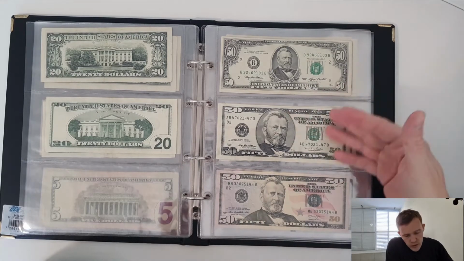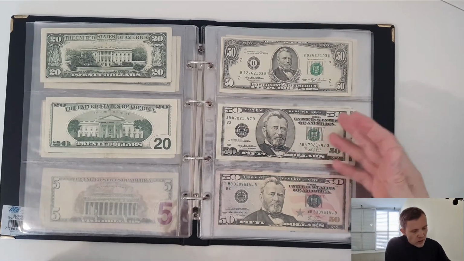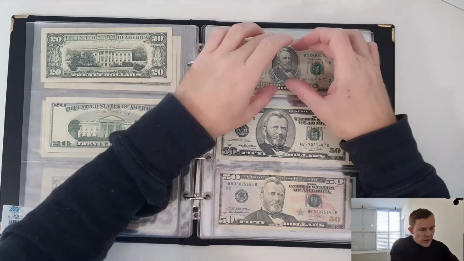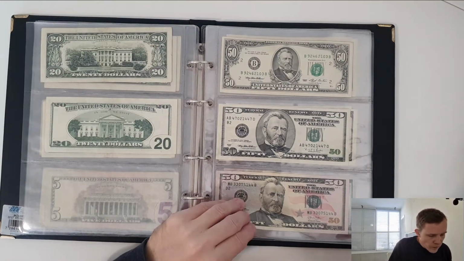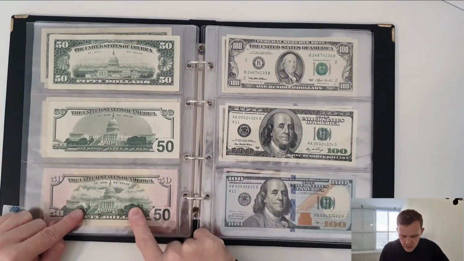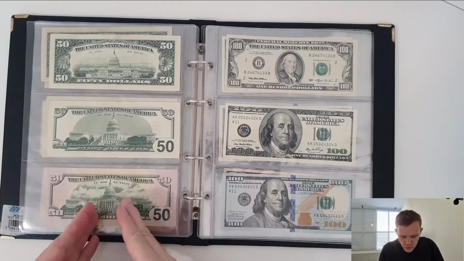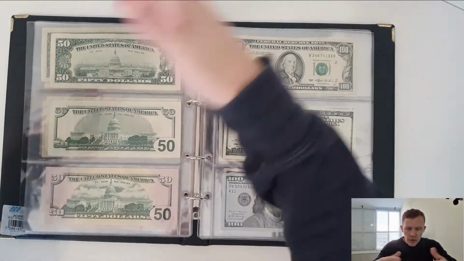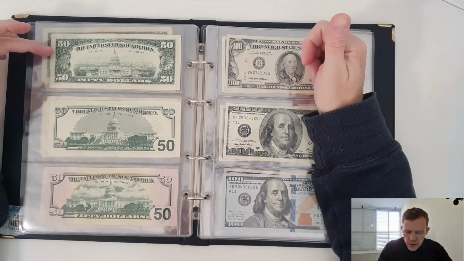You can see these colors in these banknotes. This is the biggest one, and this is the smallest one. Also the back side changed. You can see a more focused US Capitol in these banknotes and a more panoramic view in the previous series.